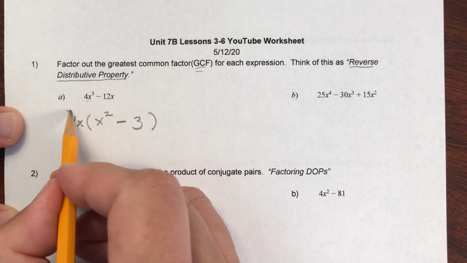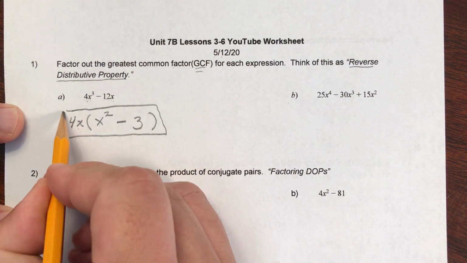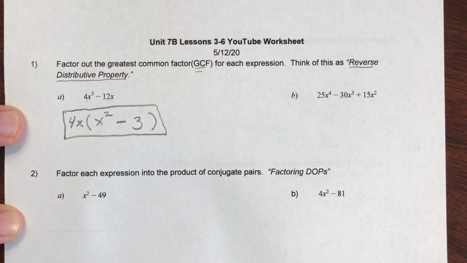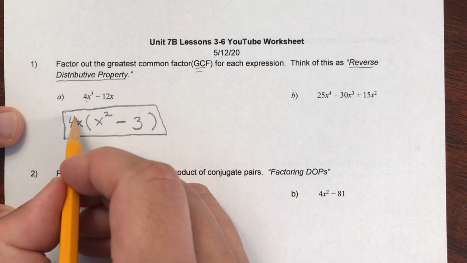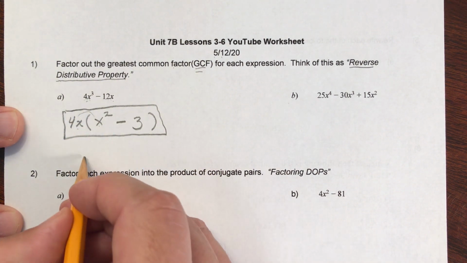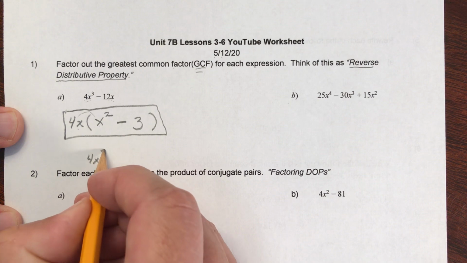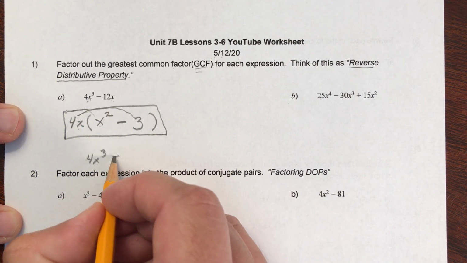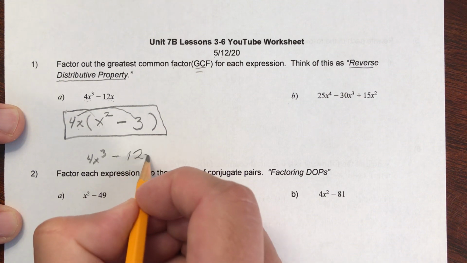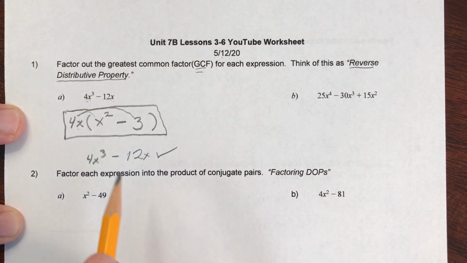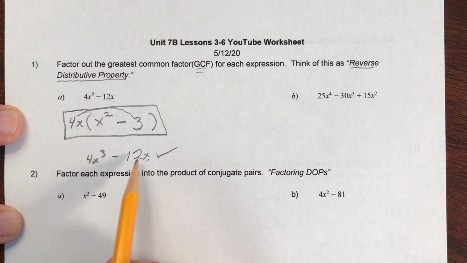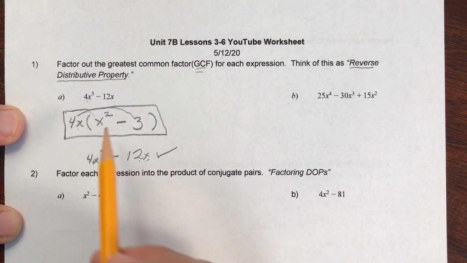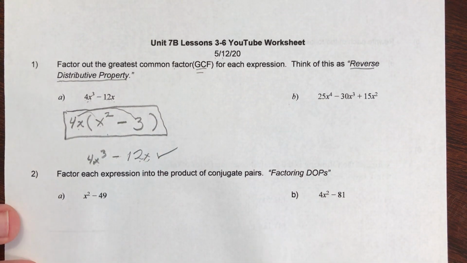So what I'm going to do is I'm going to box it because that's where you should stop. However, there's a lot of students that like to practice and make sure. This times this, that's 4x to the third. 4x times that is minus 12x. So yeah, that's like your check. Make sure you don't say that this is your answer. That's just a check. This is the answer. All right, head on over to this part.